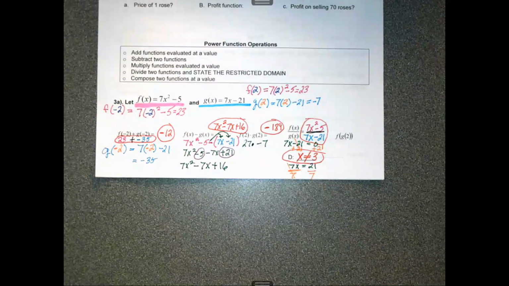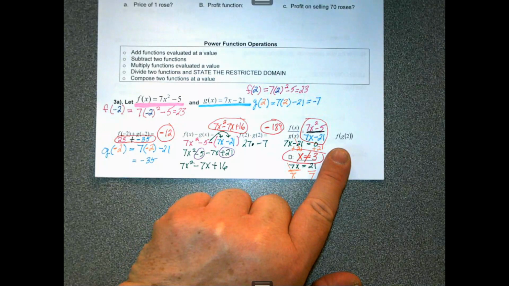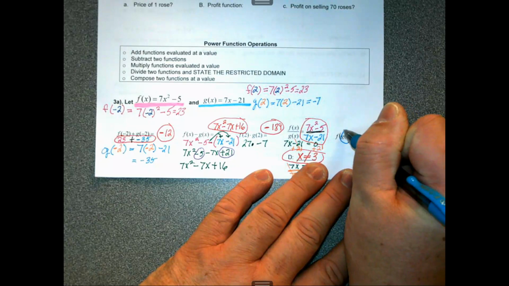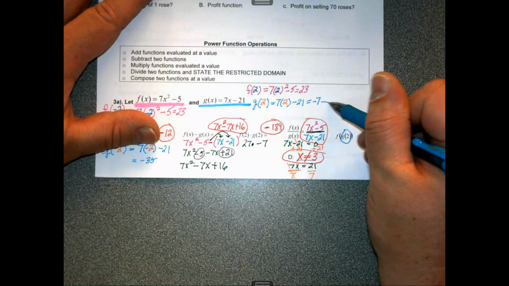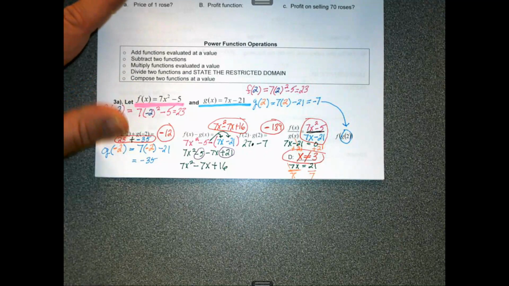All right, I'm going to do this last problem because I'm tired of talking, and I think you guys need a rest too. This is a composite function, right? We're doing a function in a function sort of thing. So the first thing we have to do is start with the innermost function, which is g. g of 2. But we already did that, didn't we? Yep. g of 2 is negative 7. So I'm going to substitute it in right there. So I have to figure out the f of negative 7, right?